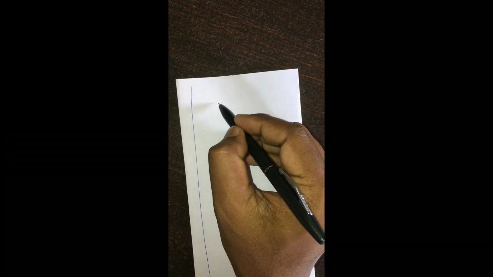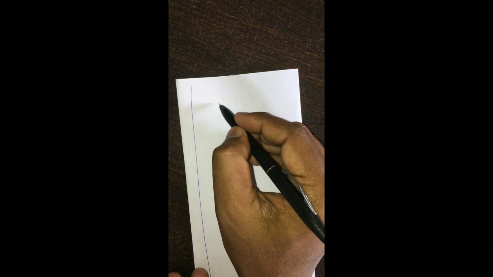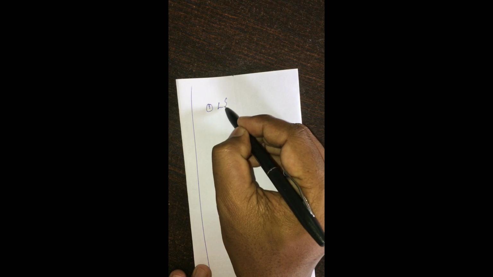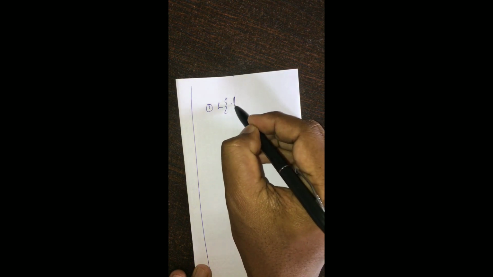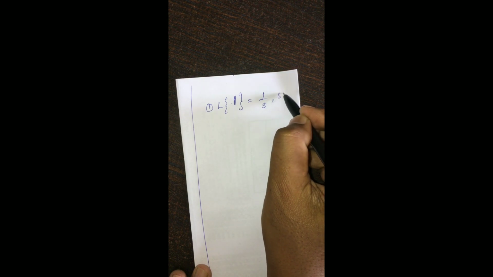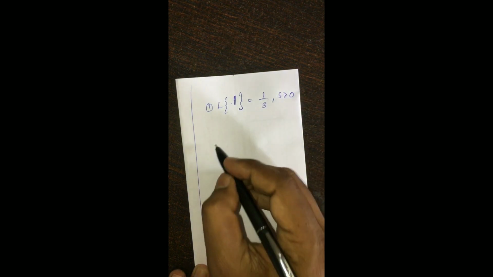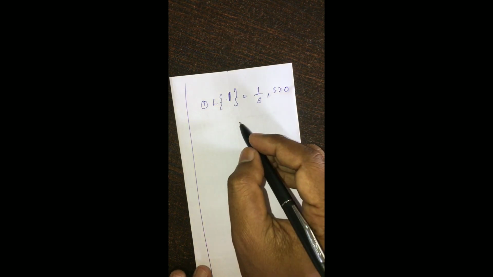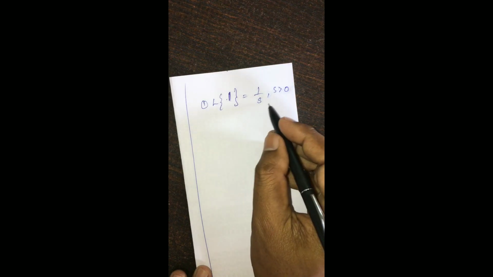There are some basic Laplace transform formulas. The first one is the Laplace transform of 1. The Laplace transform of 1 is 1 by s, where s is greater than 0. Okay, how is this Laplace transform of 1 equal to 1 by s?